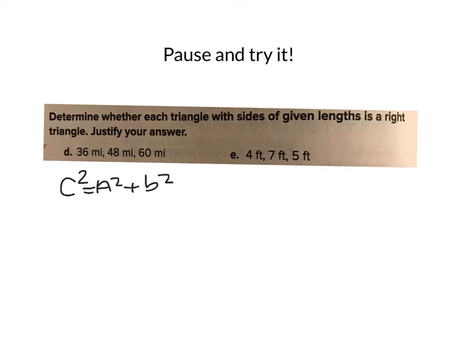C is my longest part of my triangle, my hypotenuse, and then my other two legs, I can enter, oops, not B, I need 48 squared. I can enter in as either A or B. So now let's get our math done here.